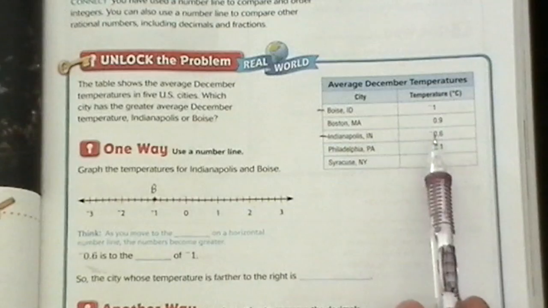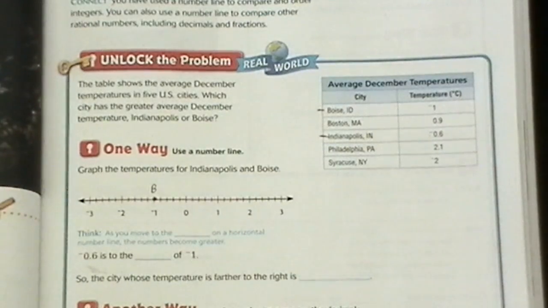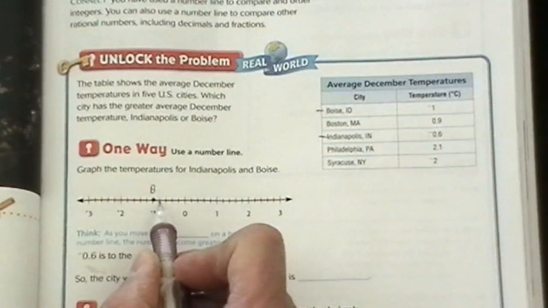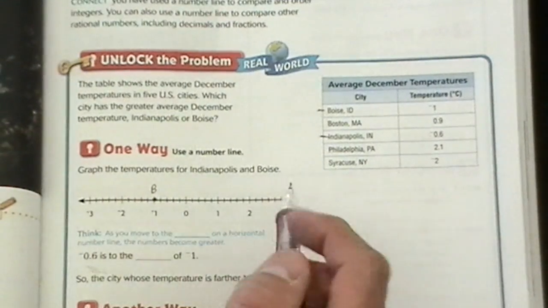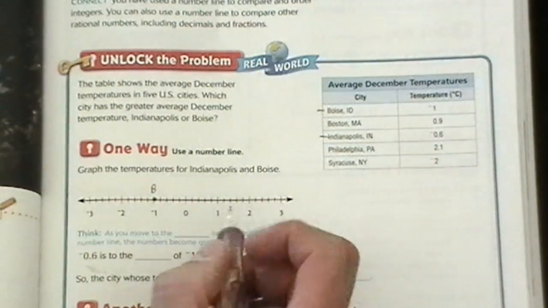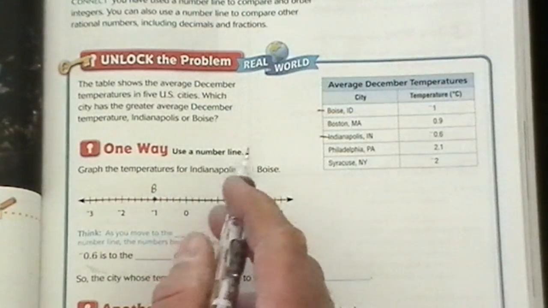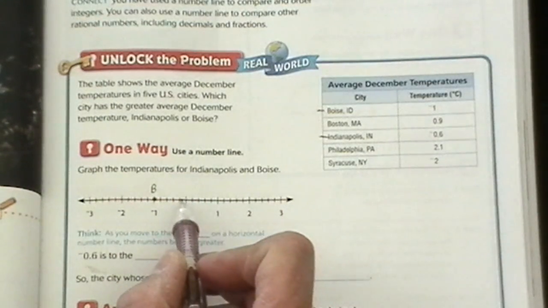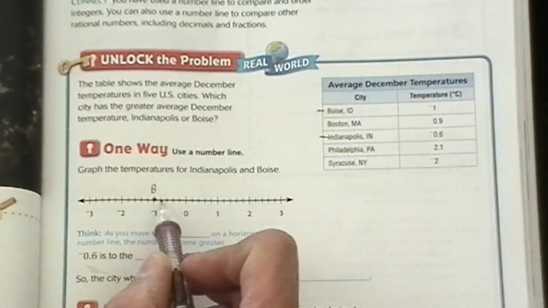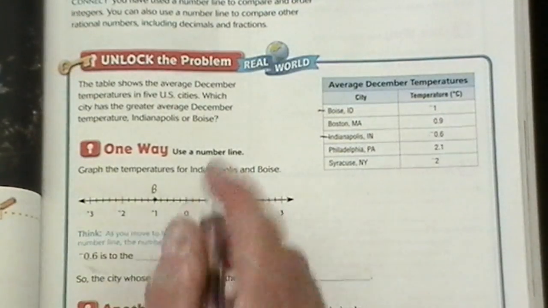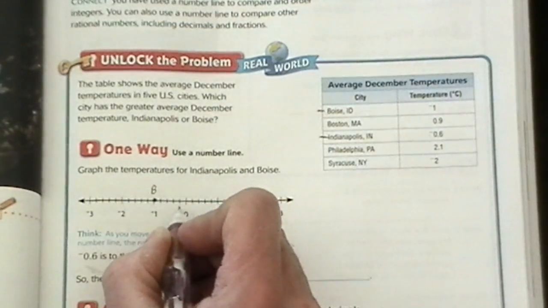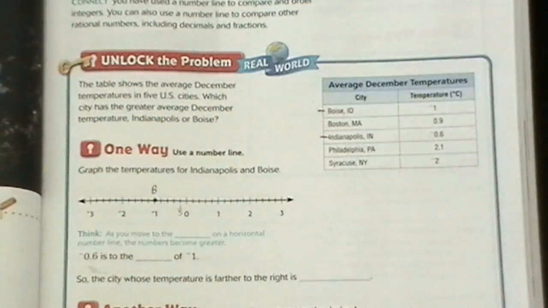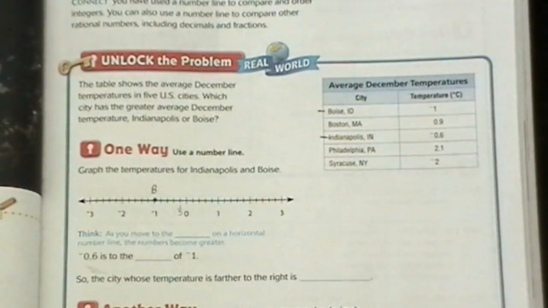Indianapolis has a temperature of negative 0 and 6/10. Well, I know negative 0 and 6/10 falls between negative 1 and 0. The problem is, I'm not really sure what my intervals stand for between 0 and 1. So let's count. Let's see how many intervals we have here. We've got 1, 2, 3, 4, 5 intervals. So each one of these is going to stand for 1/5. Unfortunately, it looks like we're working with decimals here.